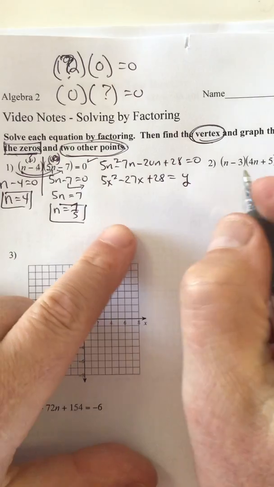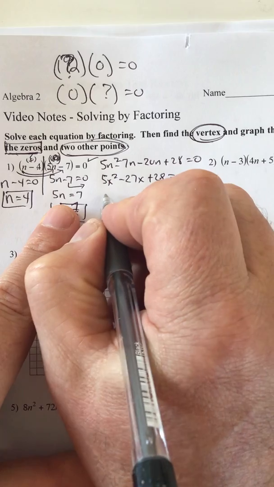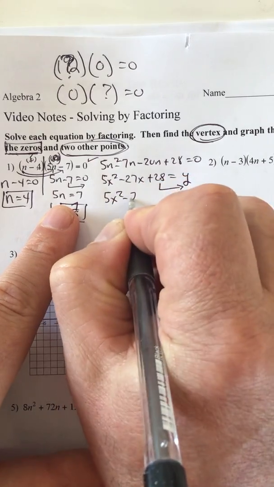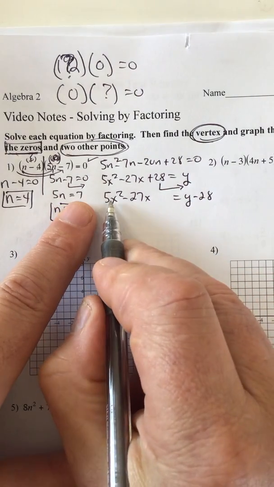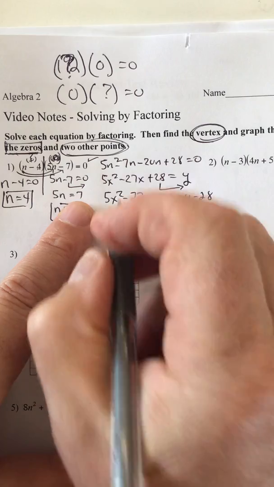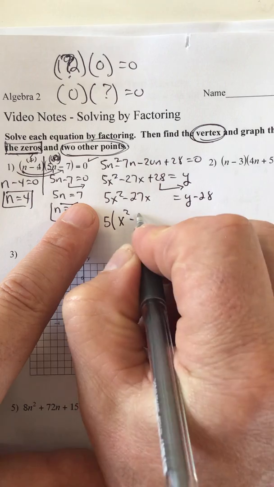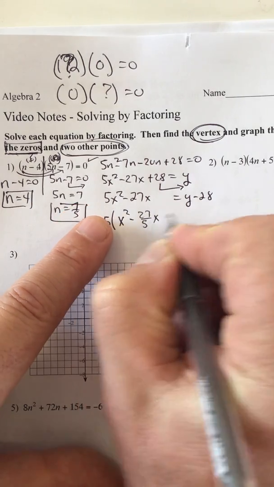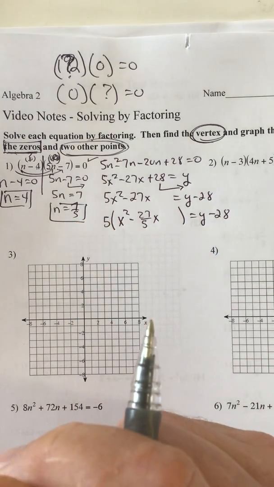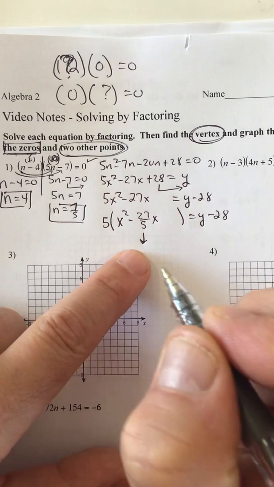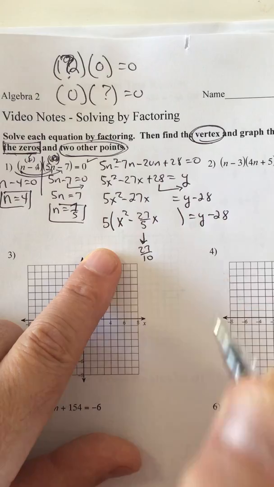Okay, now let's do some of the same things that we were doing before. I'm going to go ahead and move the 28 to the other side. So we have 5x squared minus 27x equals y minus 28. We have to have this first piece be a 1, so I'm going to divide out the 5, so that leaves an x squared. 27 divided by 5, I'm just going to call that 27/5 x, leave a hole. So I'm completing the square so I can see what the vertex is. Then we halve this spot. 27/5 cut in half is 27/10.